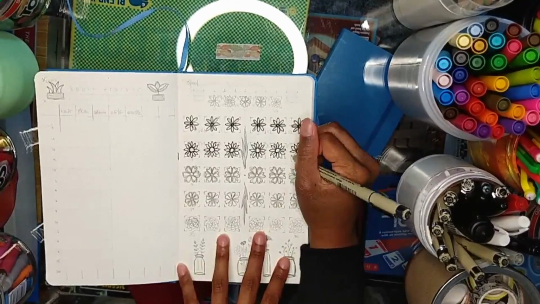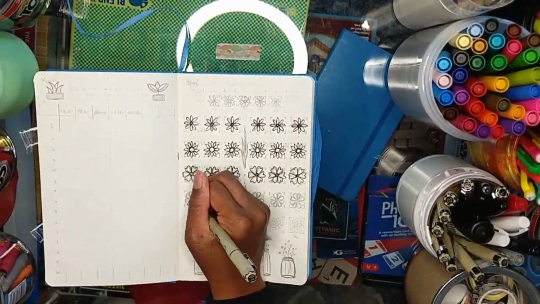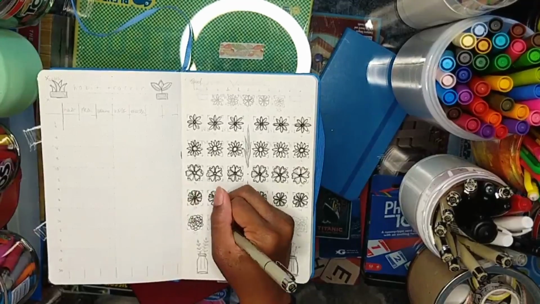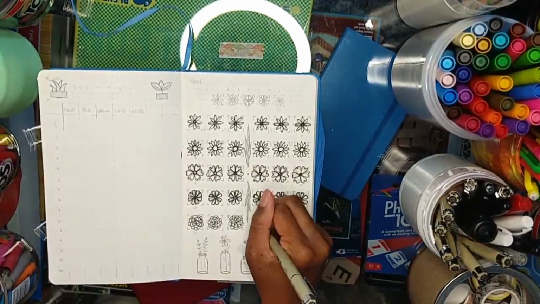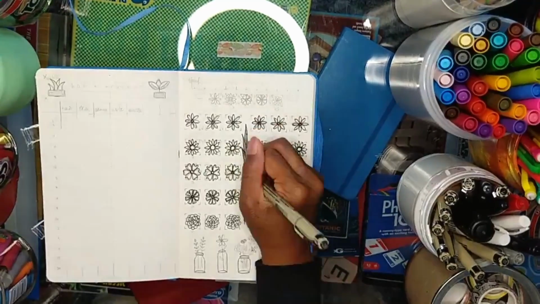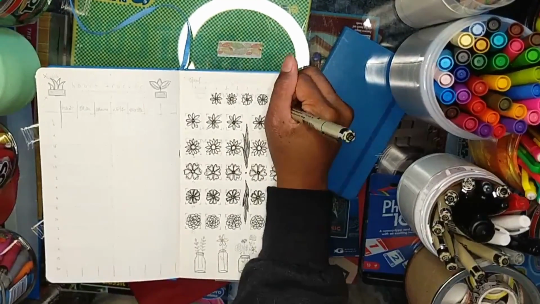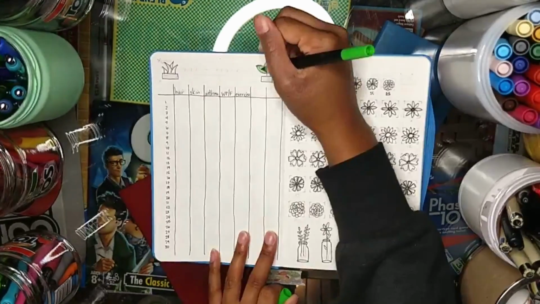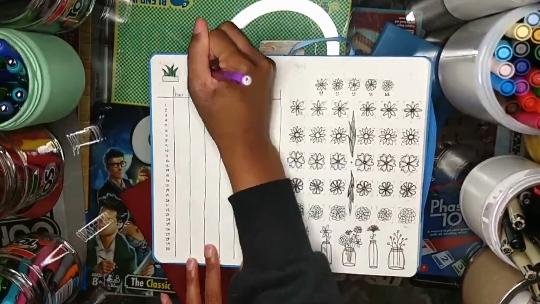So then for my mood tracker, I did some flowers. At first I was going to do one flower, but as I was looking through Pinterest and I saw all of these different patterns and designs, I got super inspired, and so I did these 5 different flower patterns. It was going to be all daisies because those are one of my favorite flowers, but they're still in there, the daisies.